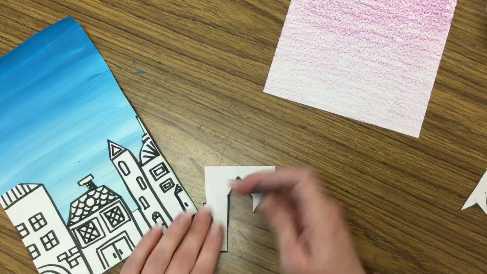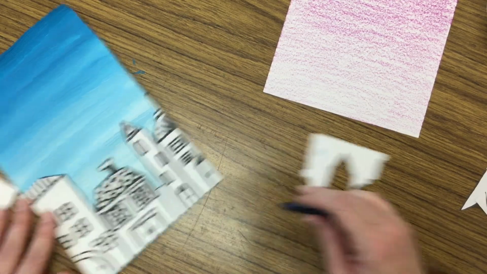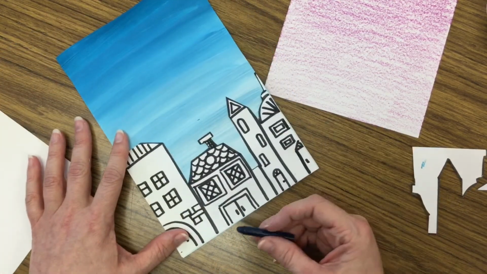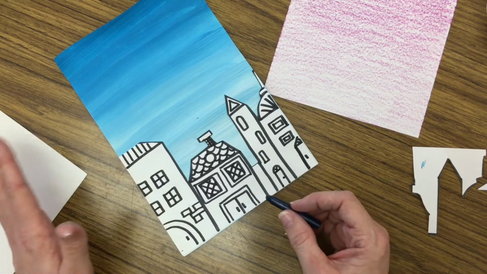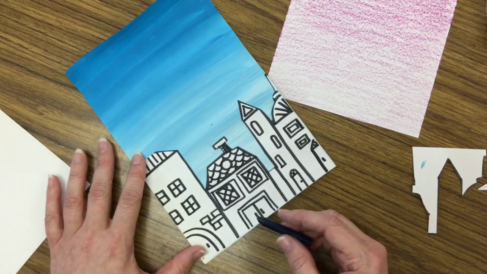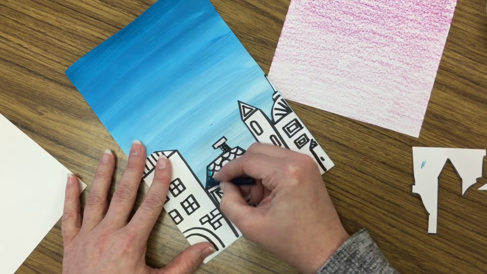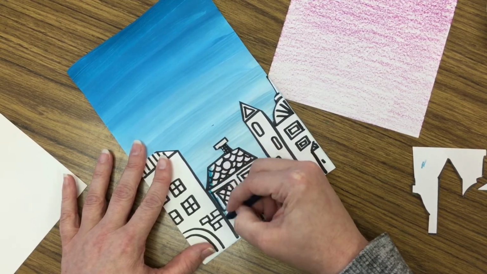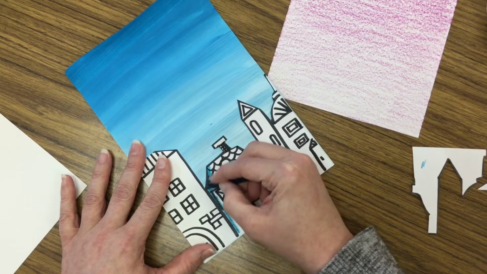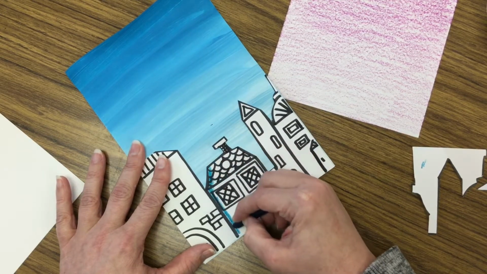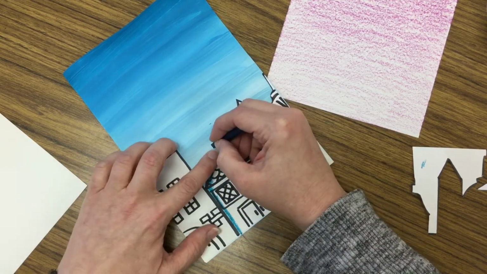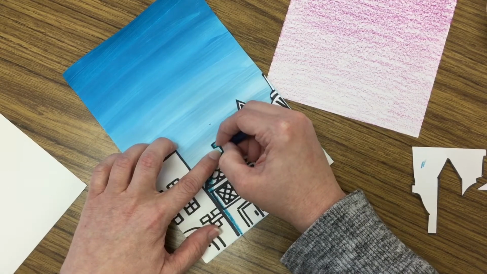And now what we're going to do is we're going to use our crayon and find kind of a matching color. If you're not sure if it's matching, check it on a scrap piece of paper. And what we're going to do is choose one side of our buildings to make a shadow. And so I've decided I'm going to put the shadow on the left side. So I start off with a dark line on the left side of my building. I might need to add a little more glue on this part.